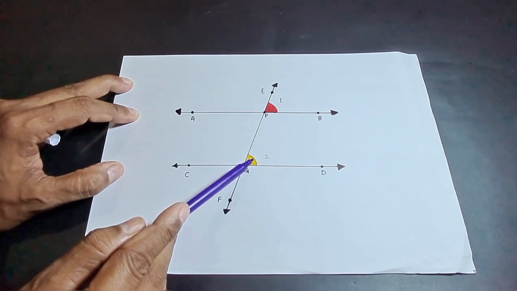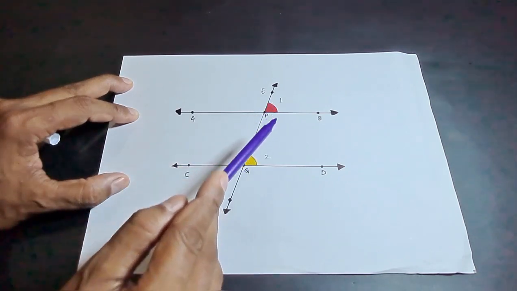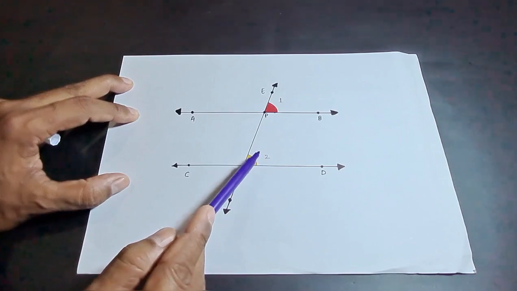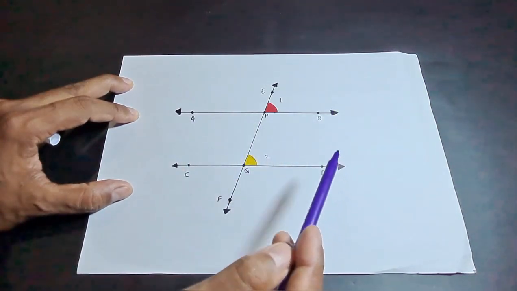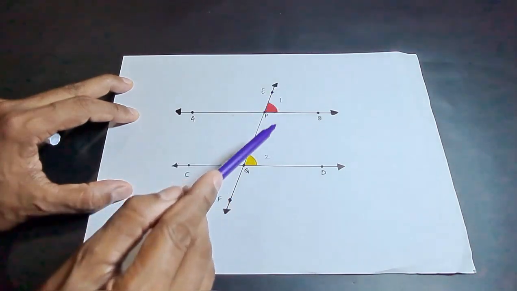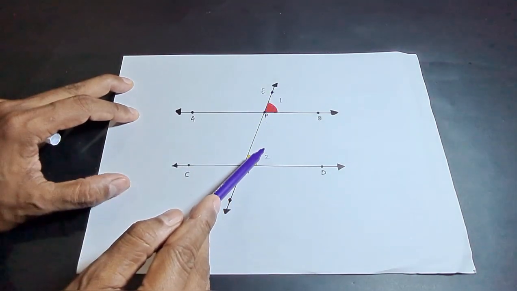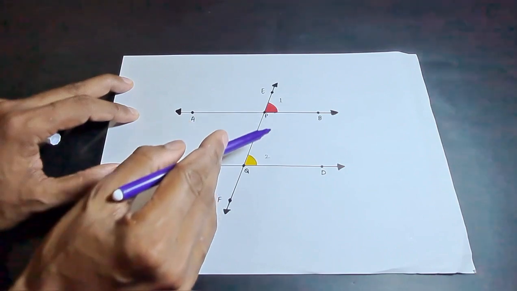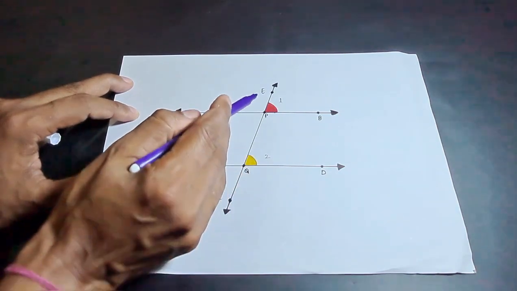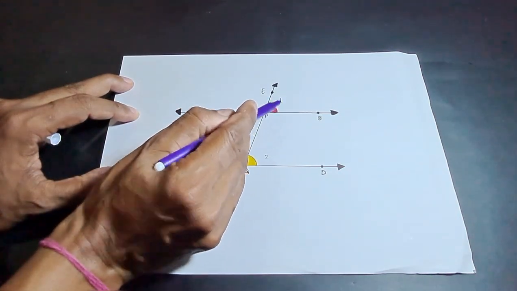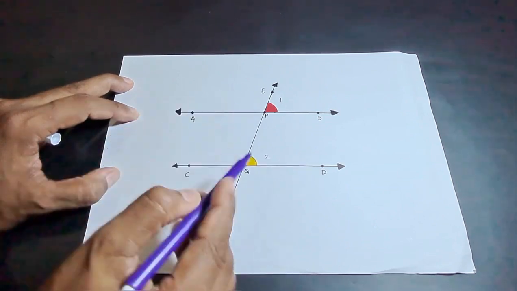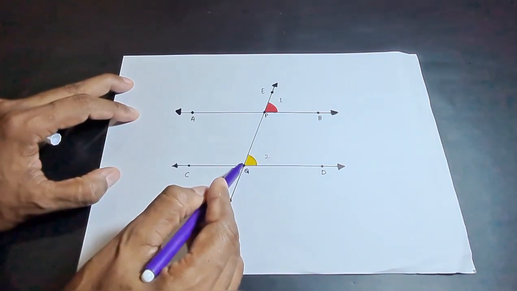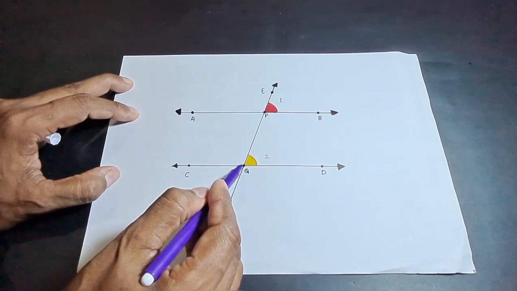Now we need to verify that these 2 angles are actually equal to each other. The condition is that the lines AB and CD should be parallel. They are called corresponding angles. Now how to verify that angle 1 and angle 2 are equal? For that you need to cut this part, that means angle 1, from the vertex P, and cut angle 2 also, the shaded part, from the vertex Q.